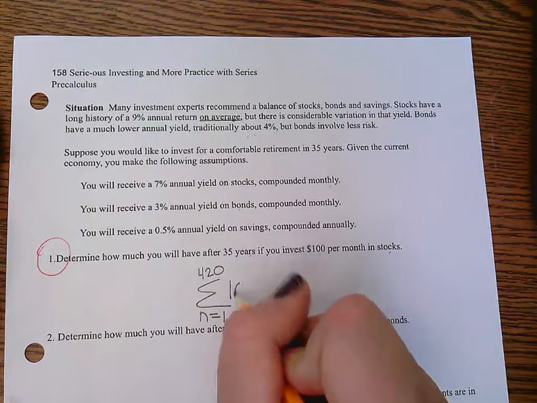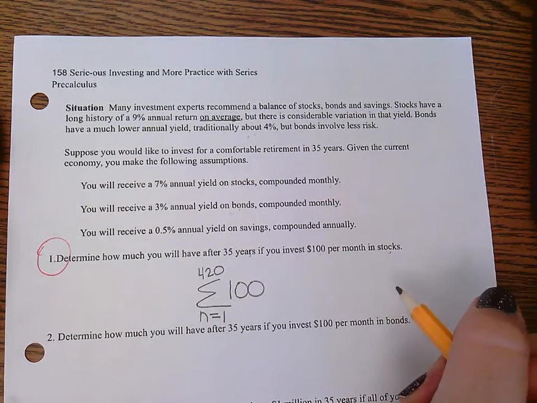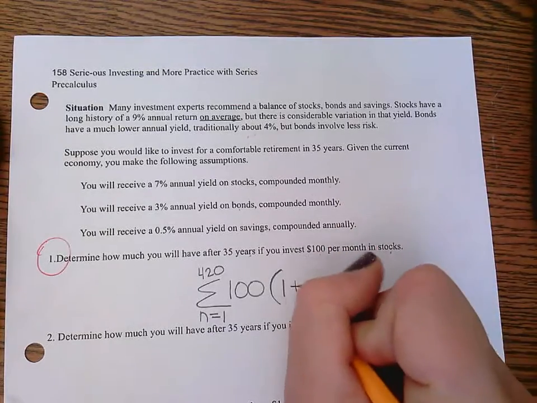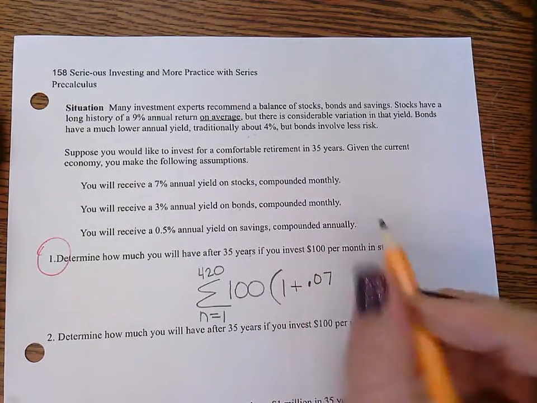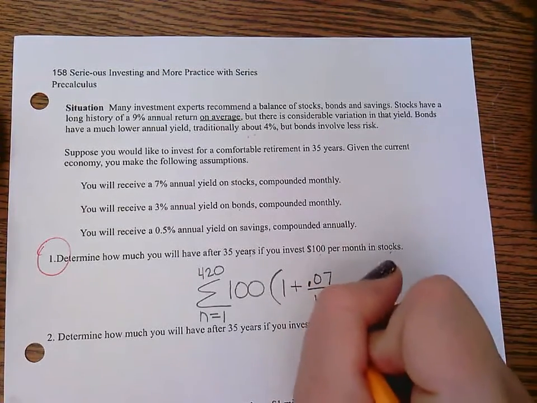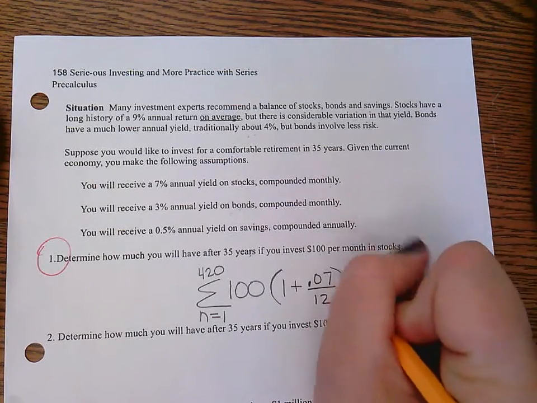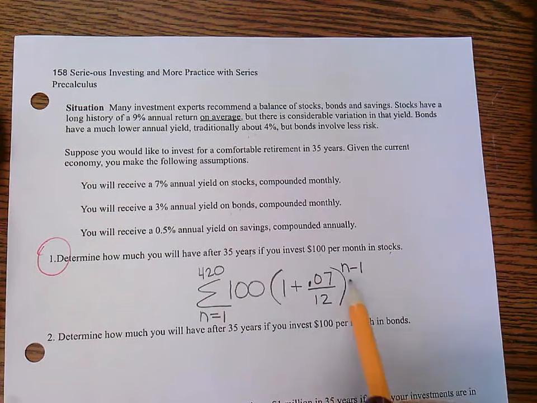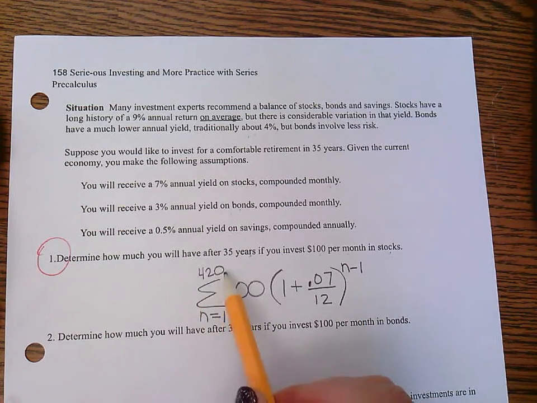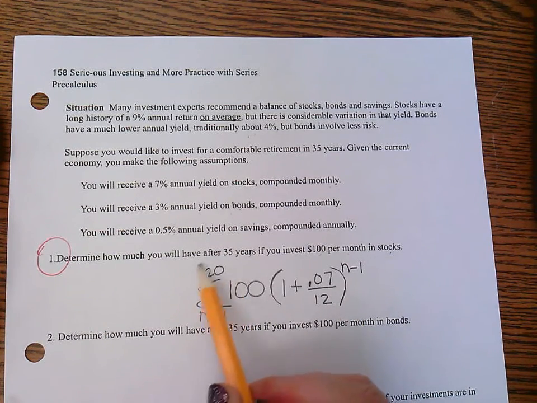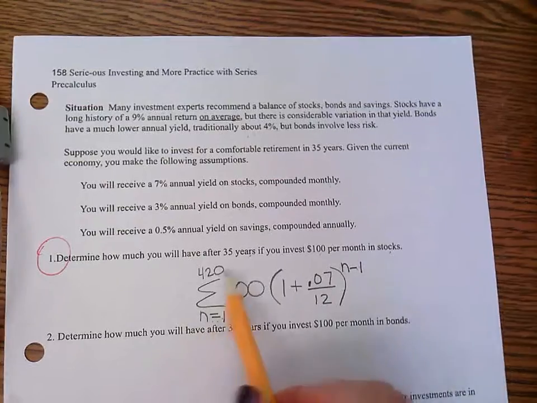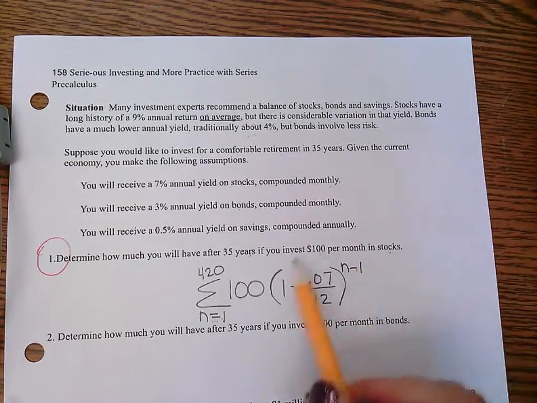I'm investing $100 every month, and this is compounded monthly. So 1 plus 0.07 is my interest rate, but I'm splitting that up over 12 months. And I want to raise that to the n minus 1 power because I'm taking care of my compounds, right? 35 times 12 over here. So I'm going to plug in month 1, then month 2, then month 3, all the way up to month 420, and add all of those together.